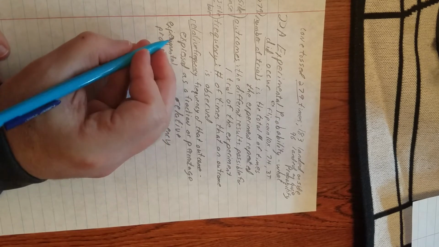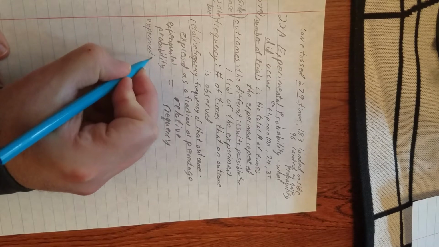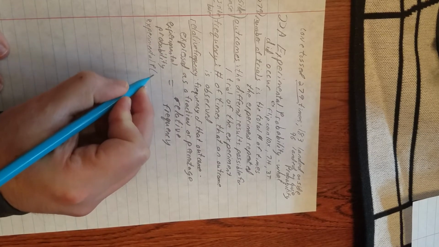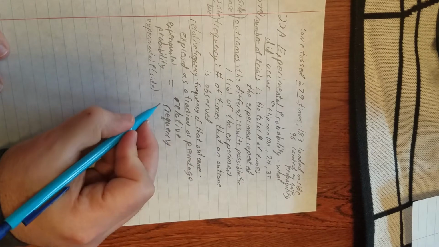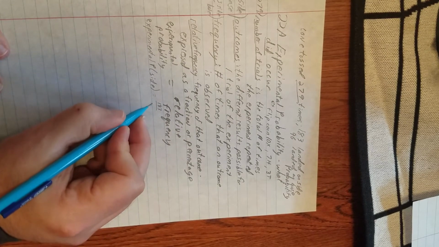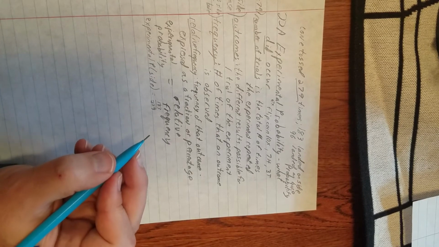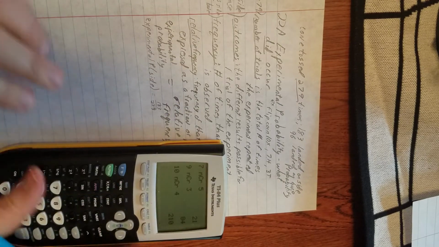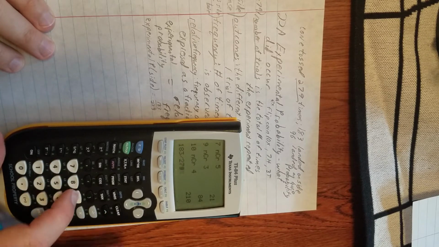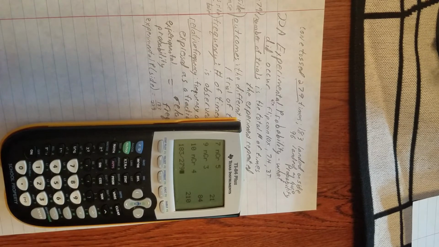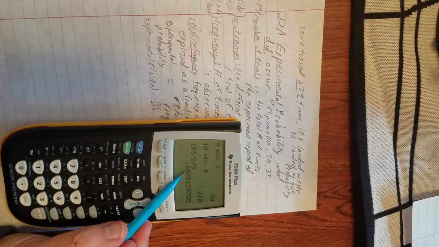So in this problem, the experimental probability of landing on its side would be 183 over 279. If it doesn't specify, you could leave it as a fraction as long as it's reduced. But usually probability, well, whatever, it doesn't matter. But I'm just going to make it a percentage here, 0.656.